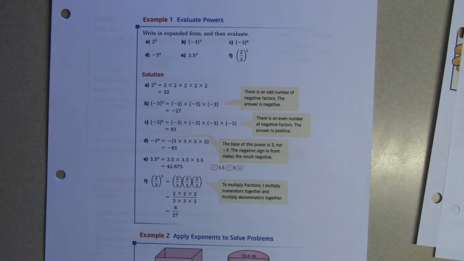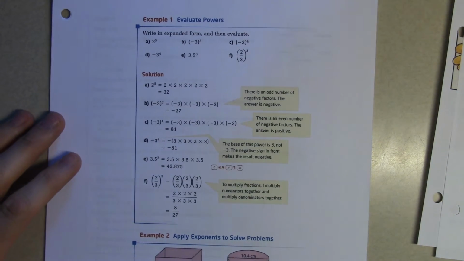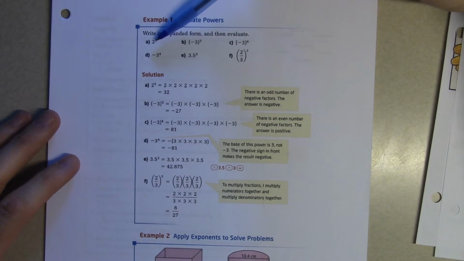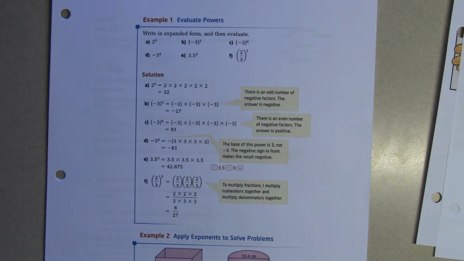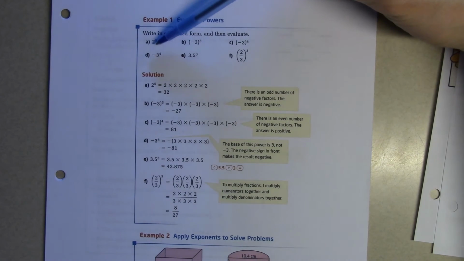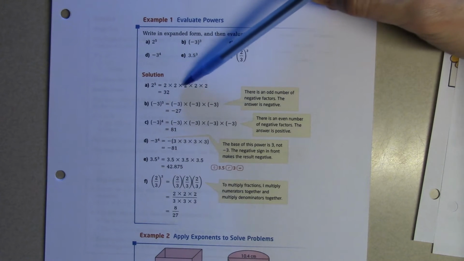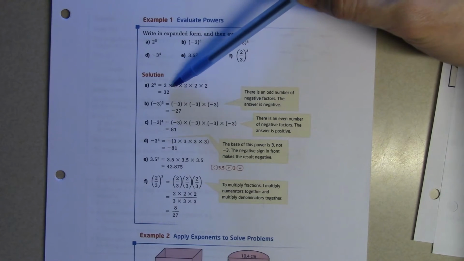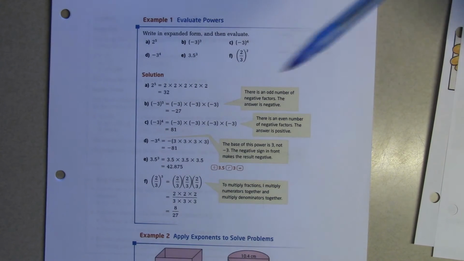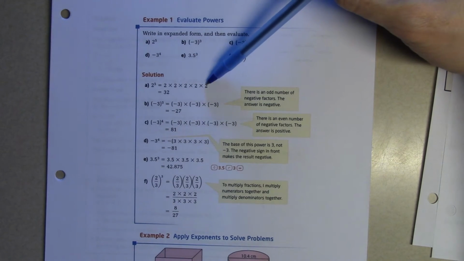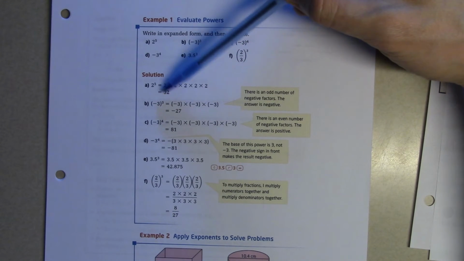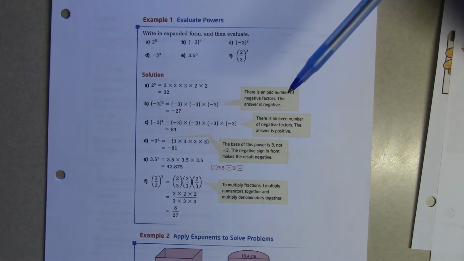Okay, so we're going to look at a couple of quick examples. It says, write in expanded form and then evaluate. So, as we learned, the exponent tells us how many times we need to multiply the base. Here we have a base 2 to the exponent of 5. So that means we're going to multiply the base 2 five times by itself. So 2 times 2 times 2 times 2 times 2 is 32. That's how it's written out in expanded form, and that's how the answer is.